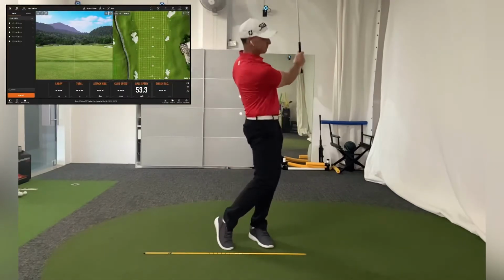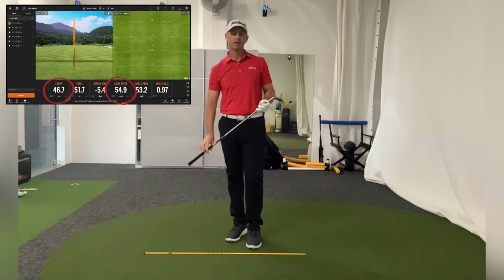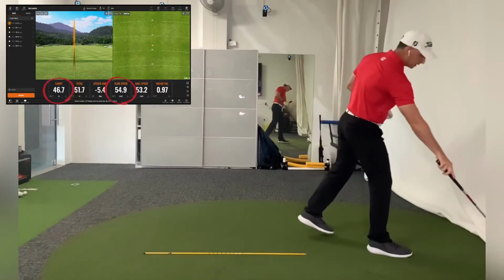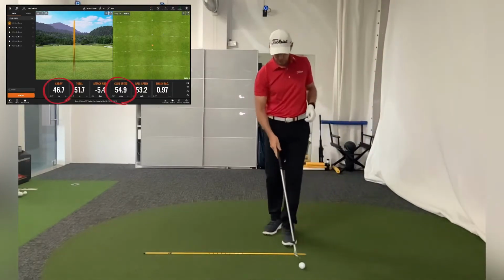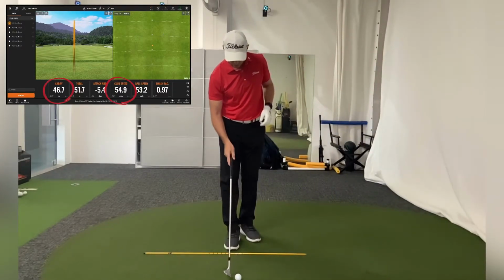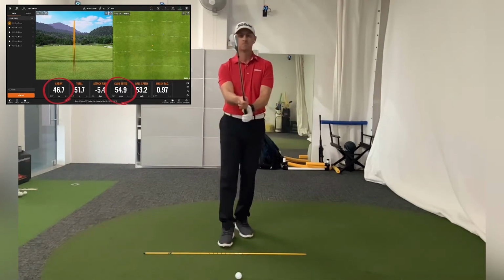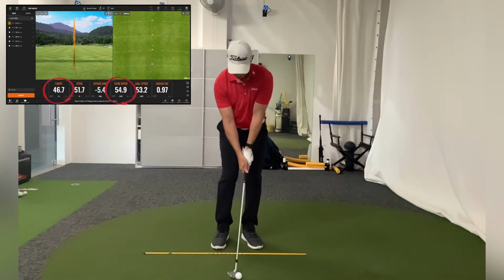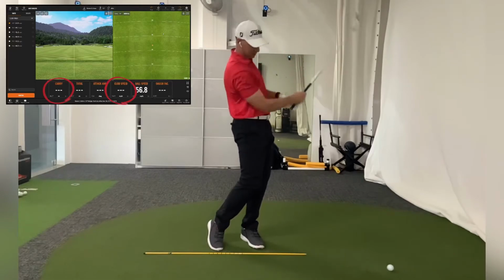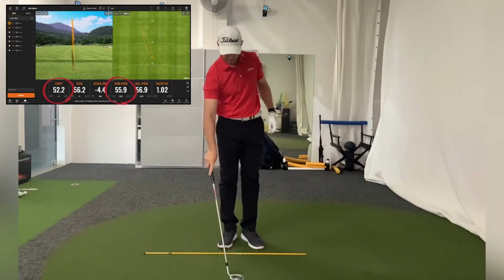So there's a 55 speed, and that carried about 46. So I want to get a little bit more out of that. For this one, I'm looking for a low 50s. Okay, I'll add a little bit more speed into that.